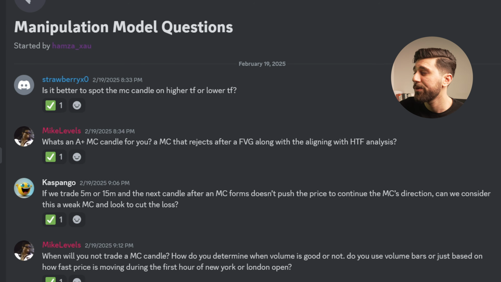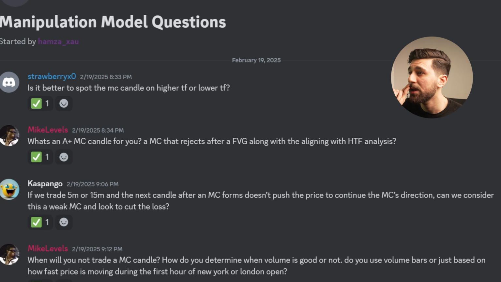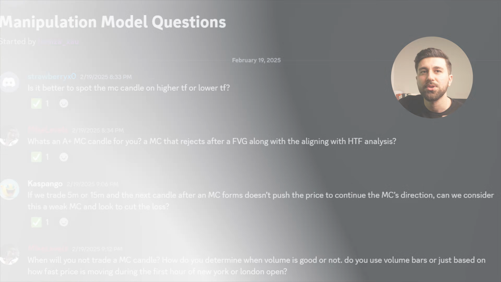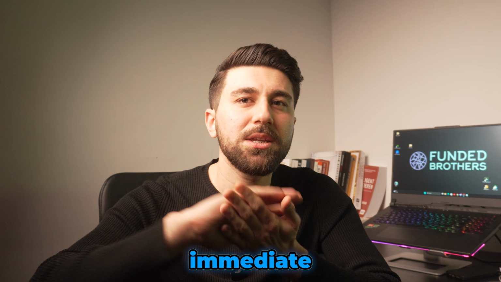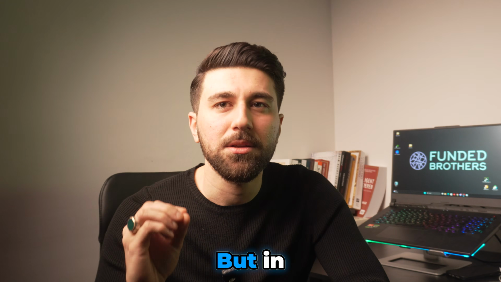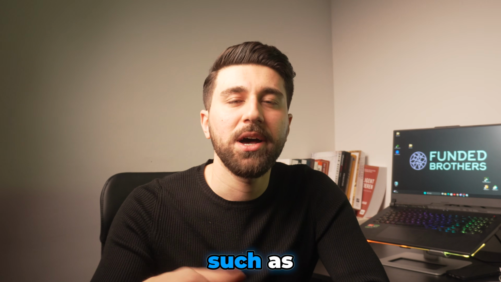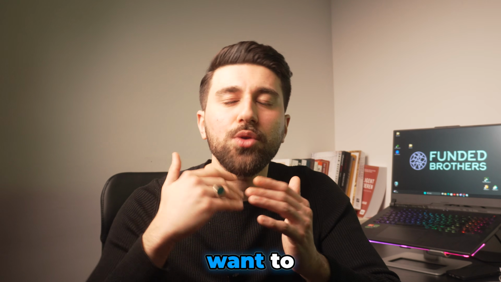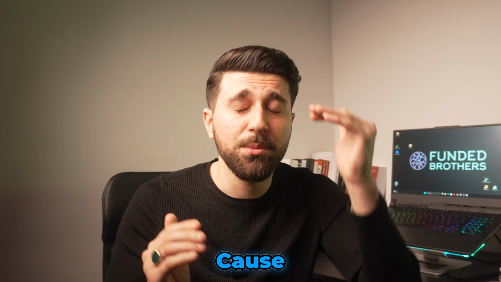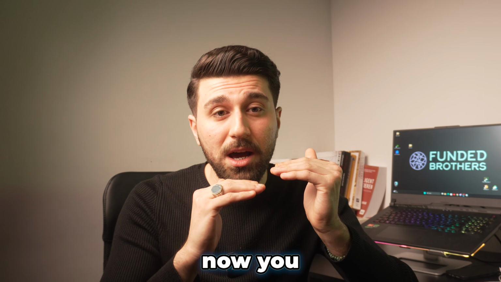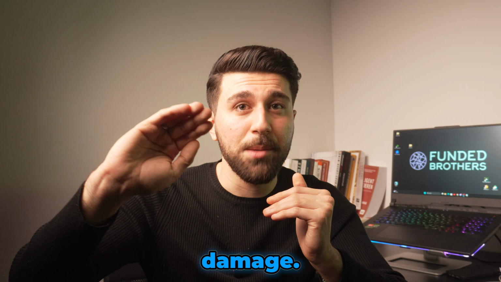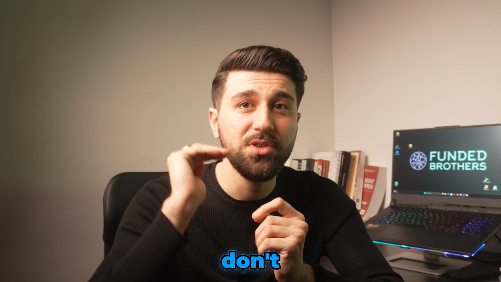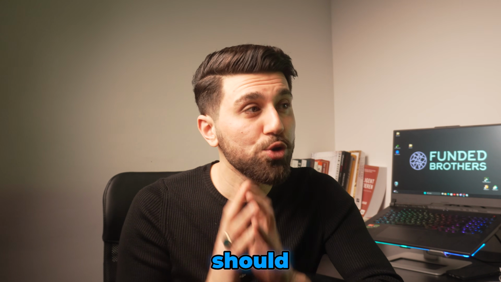If we trade 5-minute or 15-minute and the next candle after an MC forms doesn't push the price to continue the MC's direction, can we consider this a weak MC and look to cut the loss? So that's a really good question, because not always will you have the immediate continuation after the manipulation candle. But in high volume session times such as London, New York, Asia, you want to see the immediate continuation. Why? Because the manipulation candle did damage and now you want to see the result of the damage.